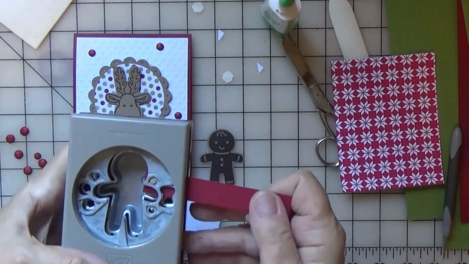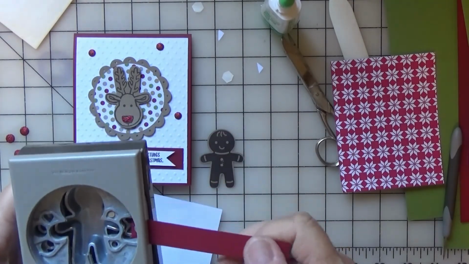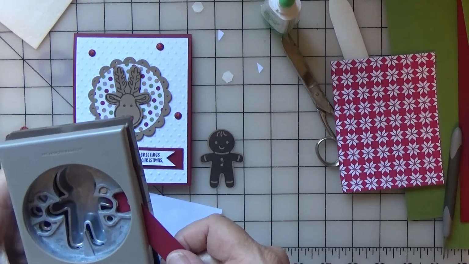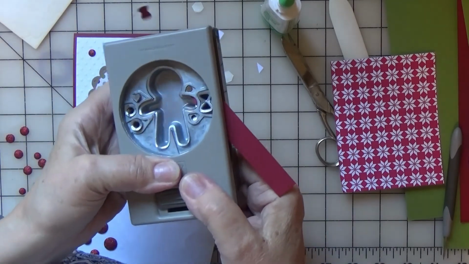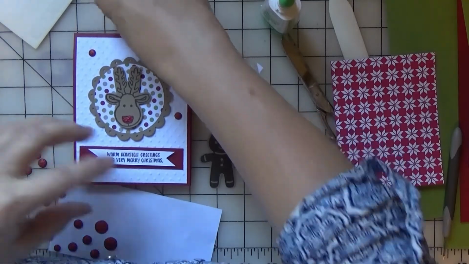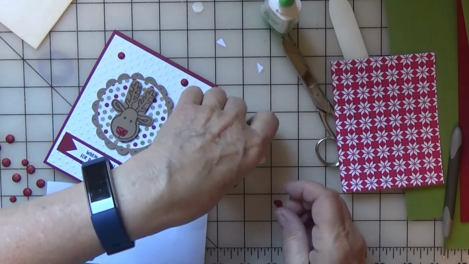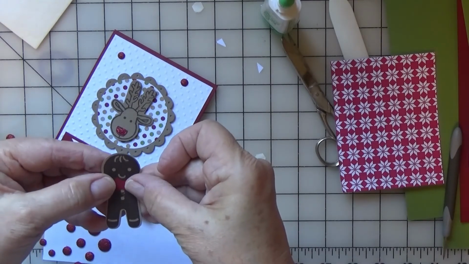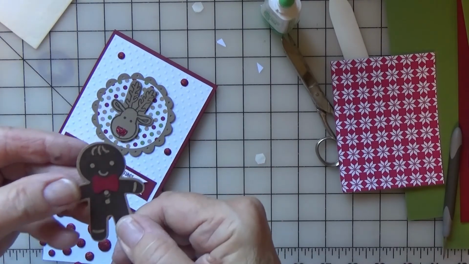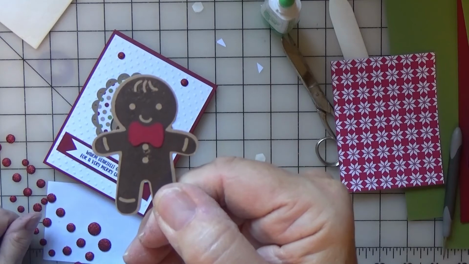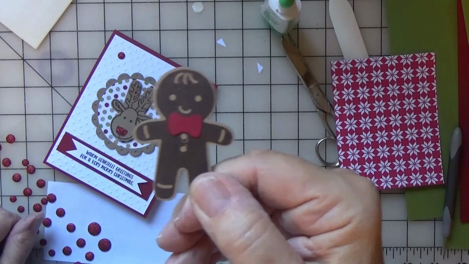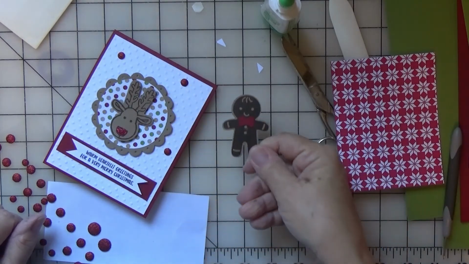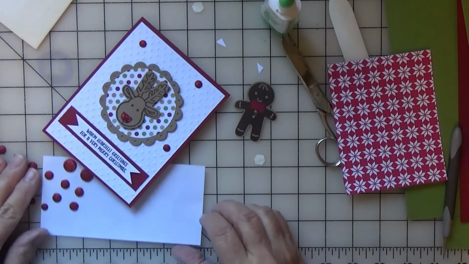You can just take your piece of paper and put it where the object to be punched is. Punch it out. So here's a little bow tie. I don't know if it'll look good on him. We could dress him up for Christmas, and then he'd match the paper. So maybe I'll do that. We'll see. So I got about 25 cards to make.